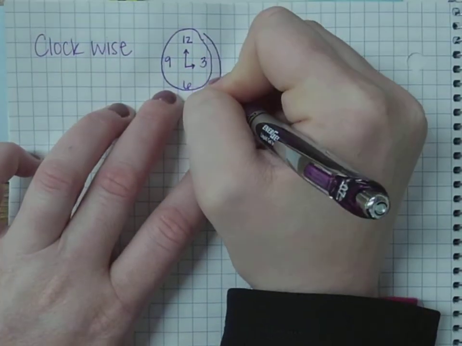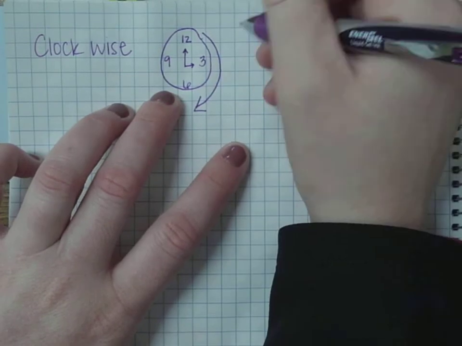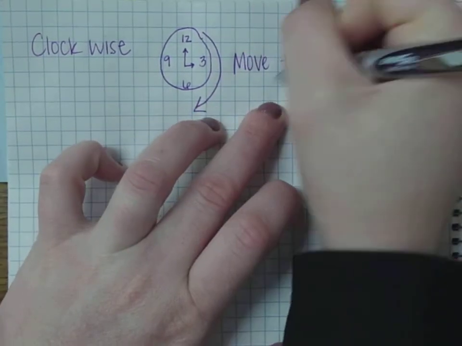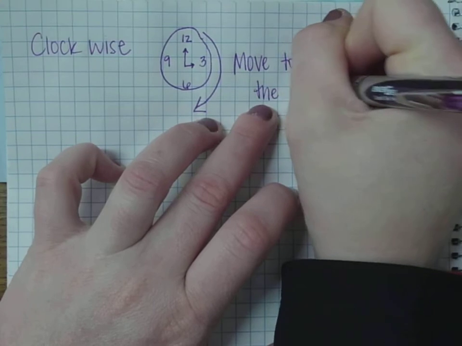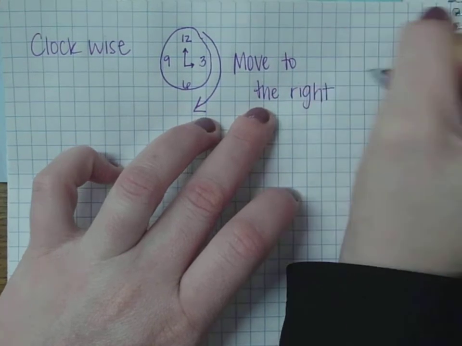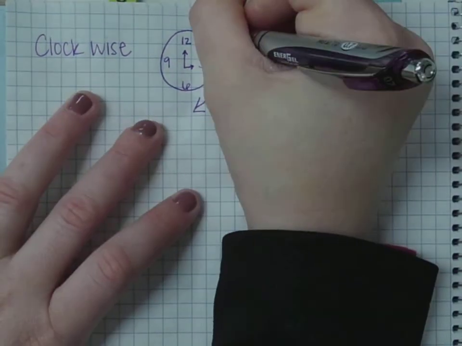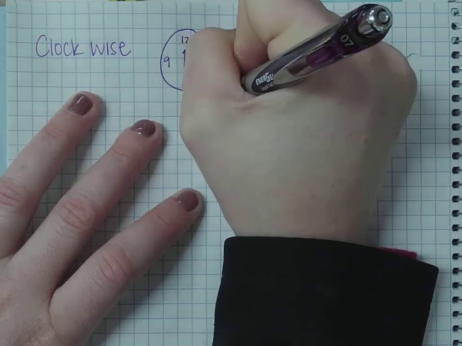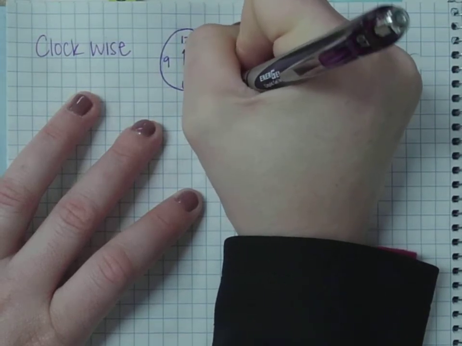Clockwise means you move this direction, to the right. So you can see clockwise means you move that direction, or right.